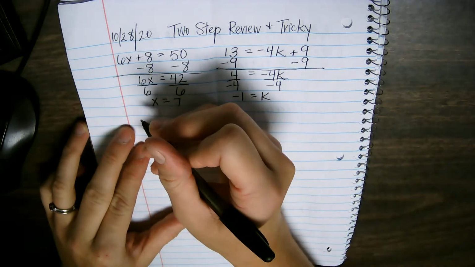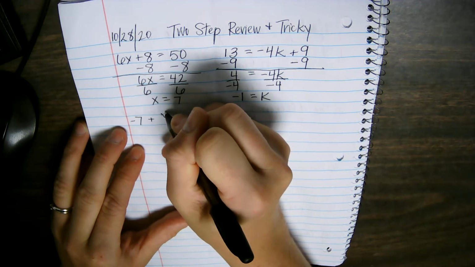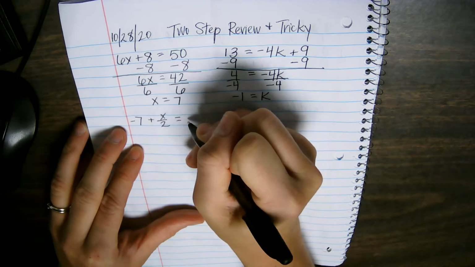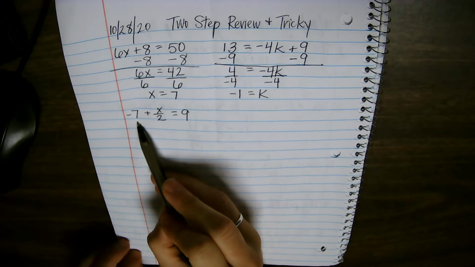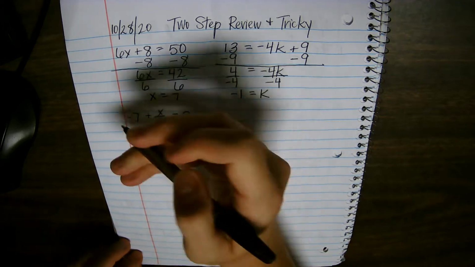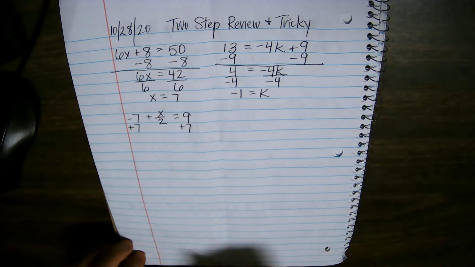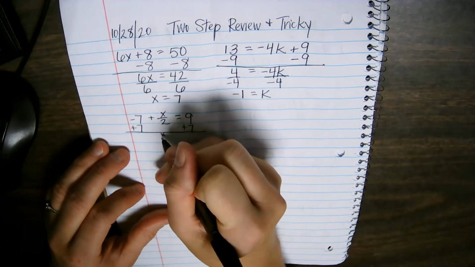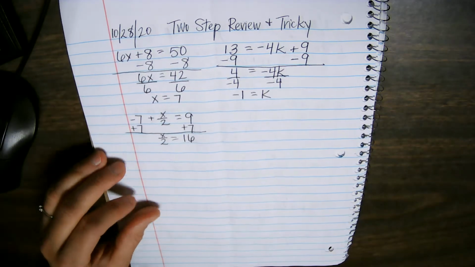Now, remember, sometimes our constants end up on the left. So you might have something like negative 7 plus x over 2. Remember, that means x divided by 2 equals 9. So first, when you're undoing this, you're trying to get rid of this. So if it's being subtracted, or if you have a negative, you have to add. You need a positive to make it 0. Okay? So you have 0 on this side. X over 2 equals 9 plus 7 is 16.